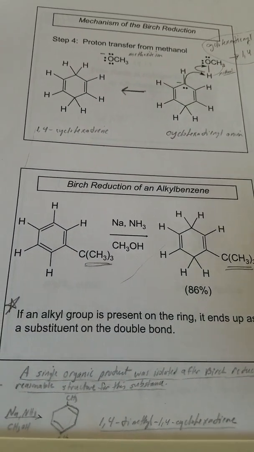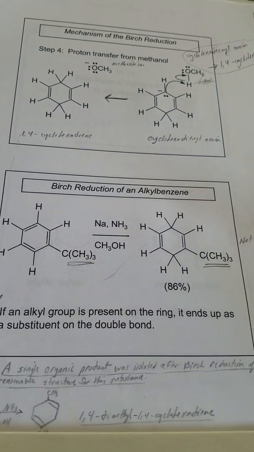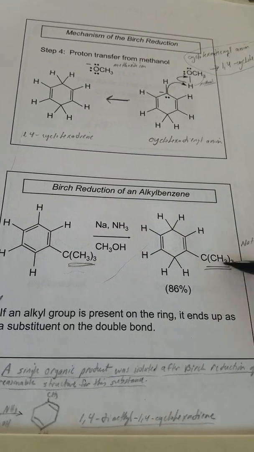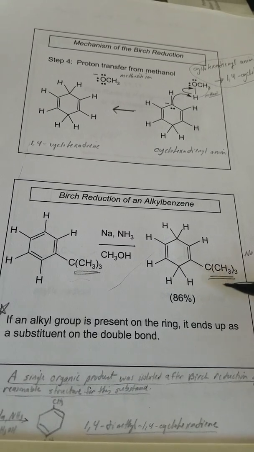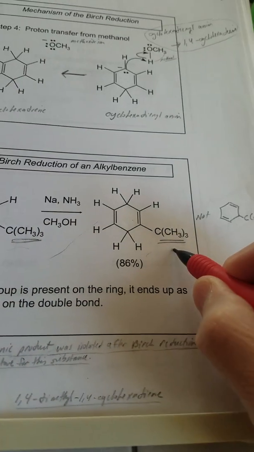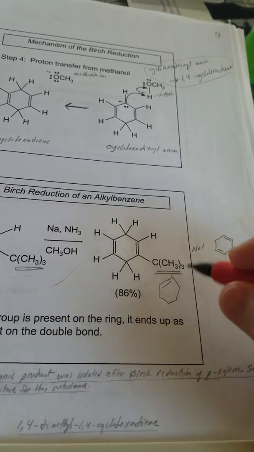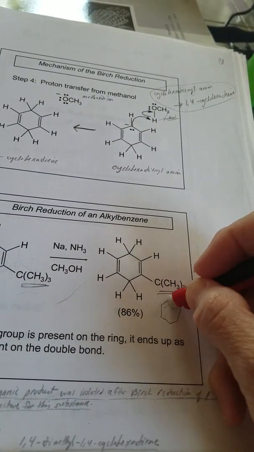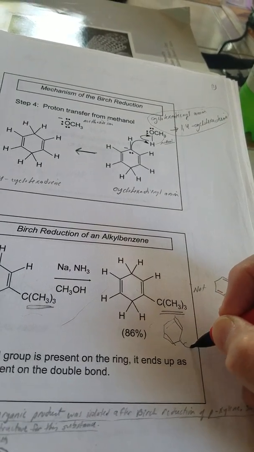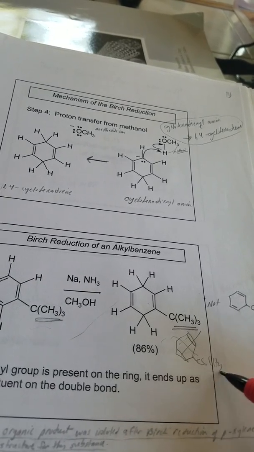Now, if you have an alkyl group present on the benzene ring and you carry out the Birch reduction, the main thing you have to remember is that one of the double bonds of the 1,4-cyclohexadiene has to touch the carbon that the alkyl group is attached to. So this would be appropriate, whereas if I had put my double bonds, let's say, here and here, and then had my structure here, this would be incorrect, because my double bond is not attached to the carbon that has this alkyl group on it.